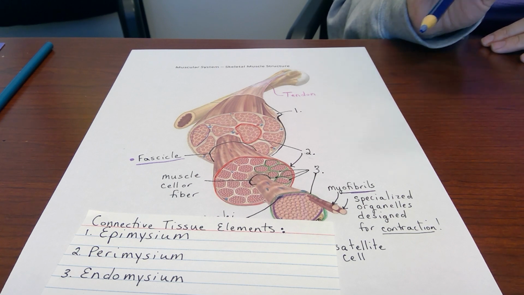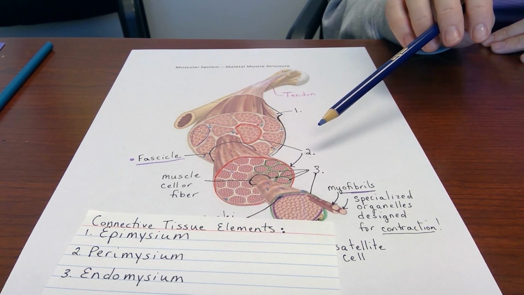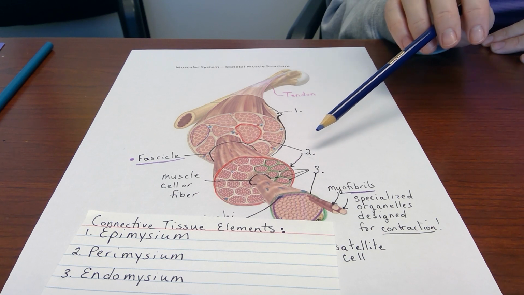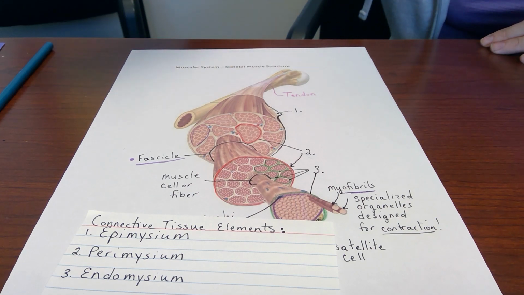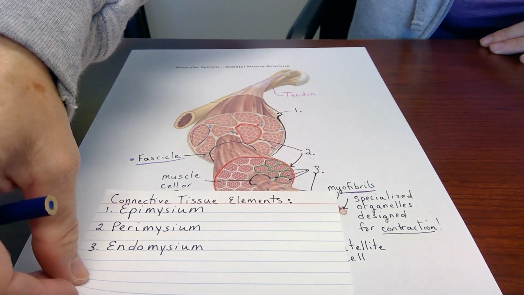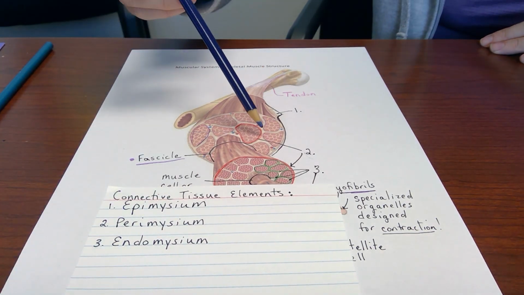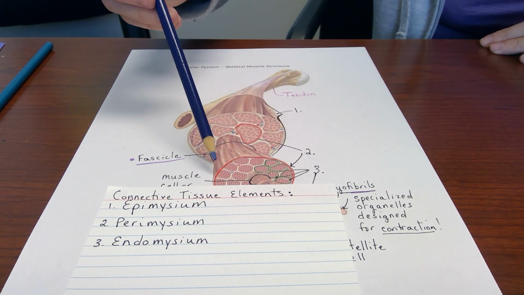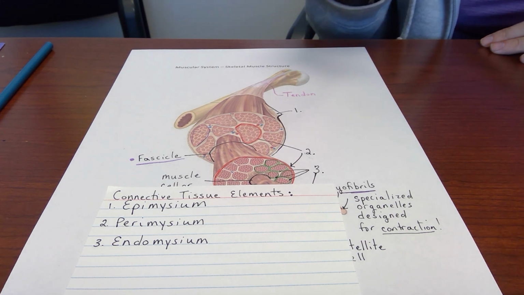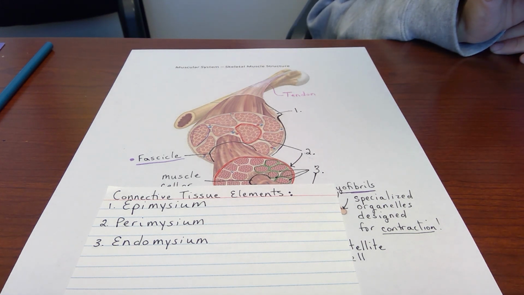The perimysium is a connective tissue layer that encloses each fascicle. So again, the perimysium encloses each fascicle. I've outlined it in, I just want to scoot this up, make sure you can see it. So I've outlined it in red here, and I've outlined it in red here. So it's the middle connective tissue element that encloses each fascicle.